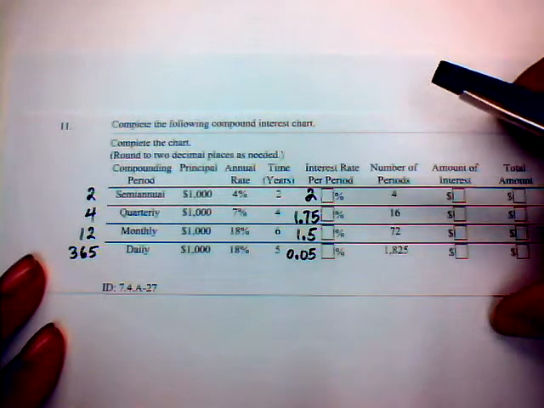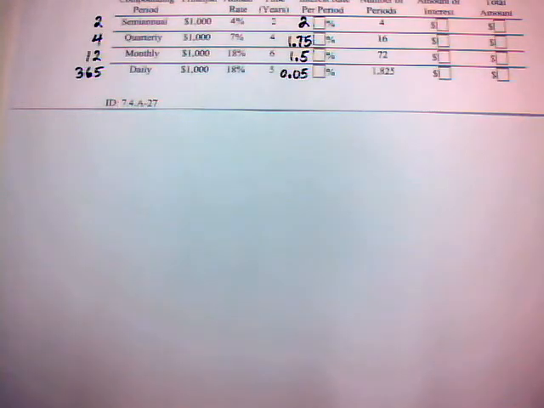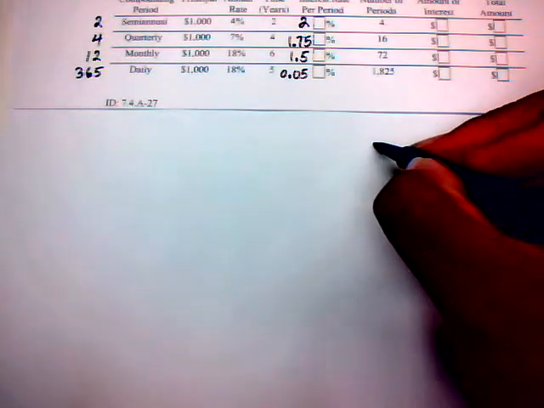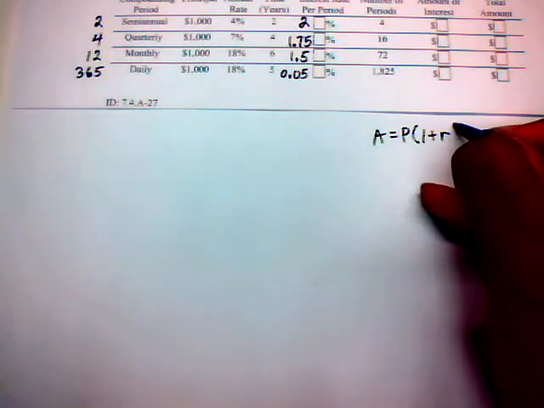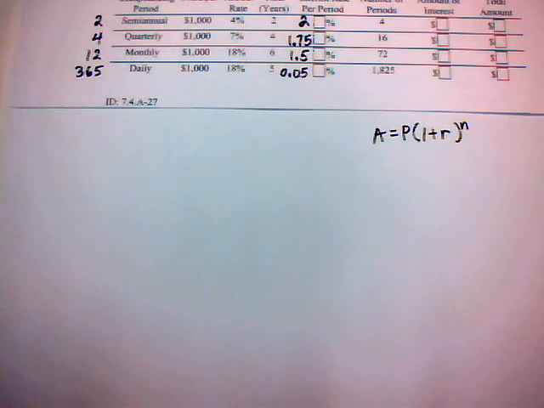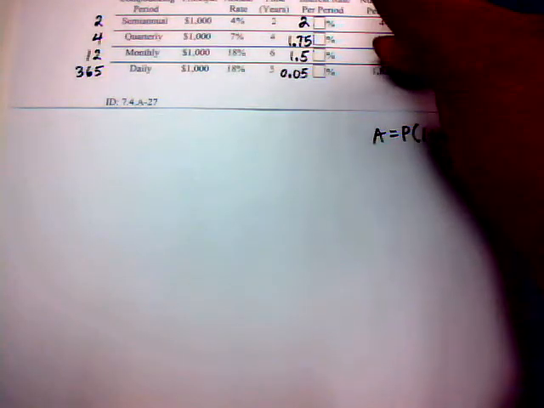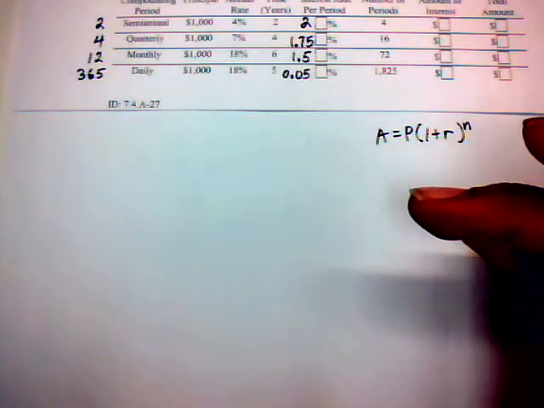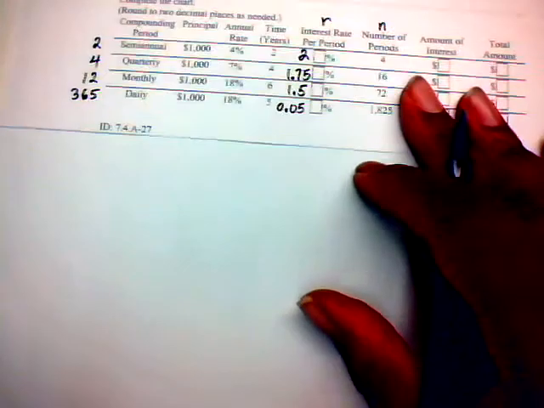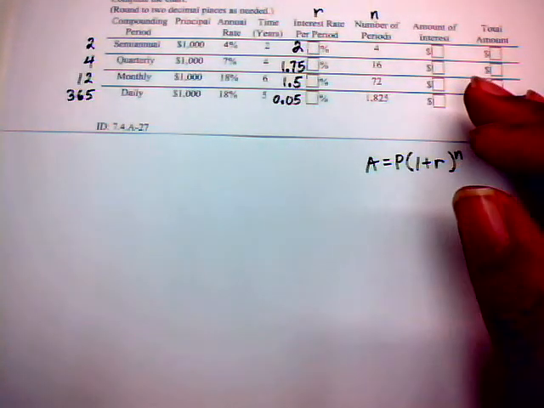Okay. Now in this case, we're going to have to think of that particular formula that we use to find the interest, because we cannot use simple interest, we have to use compound interest in this situation. And that's going to be this formula. A is equal to P times 1 plus R raised to the nth power. N is the number of periods. So in this column, this is your N, the number of periods. The R is the interest rate per period. And of course your P is going to be your principal. That's the $1,000 here.